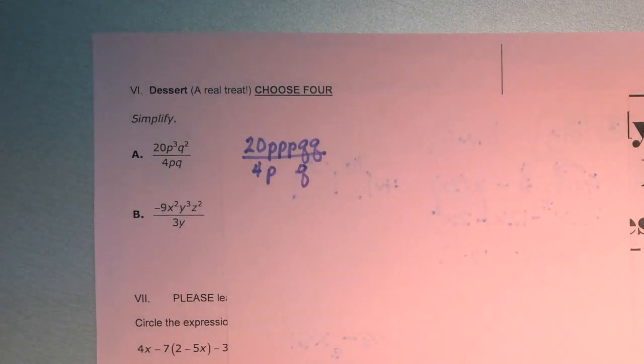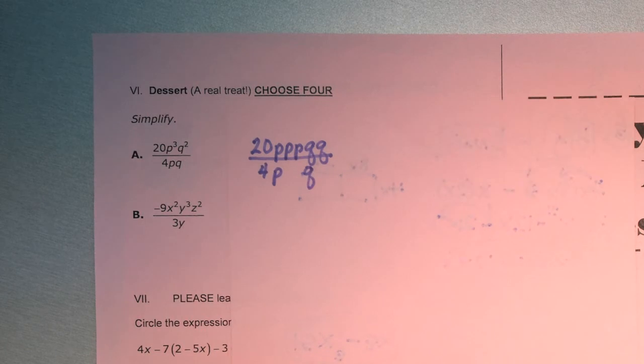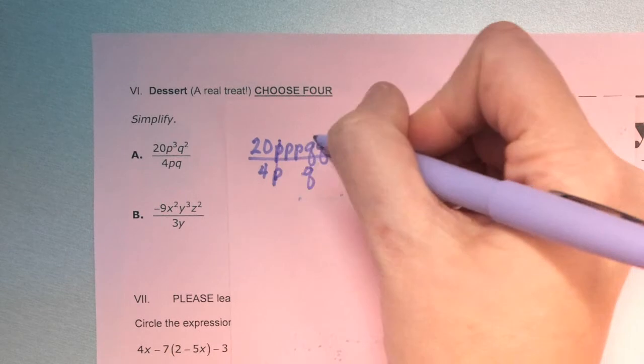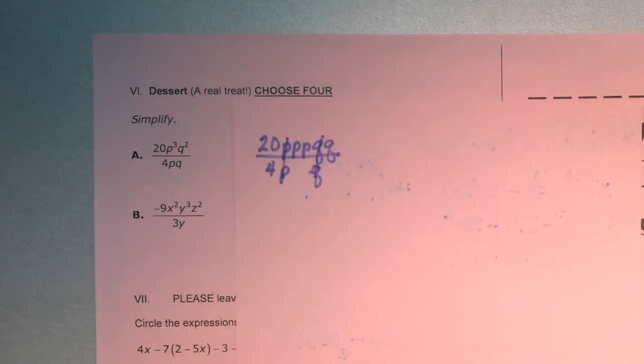How? Top minus, subtract the exponents? Sure. You should get the same answer as me, and if you don't, then you need to start expanding. Okay? As long as you get the same answer as I do, and if you don't, you need to start expanding.